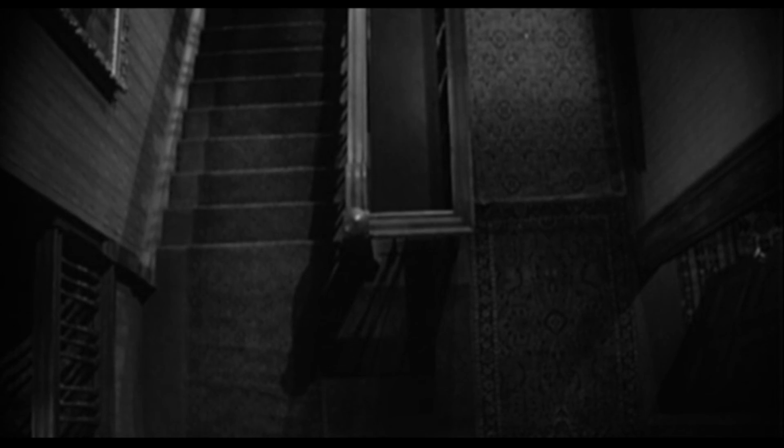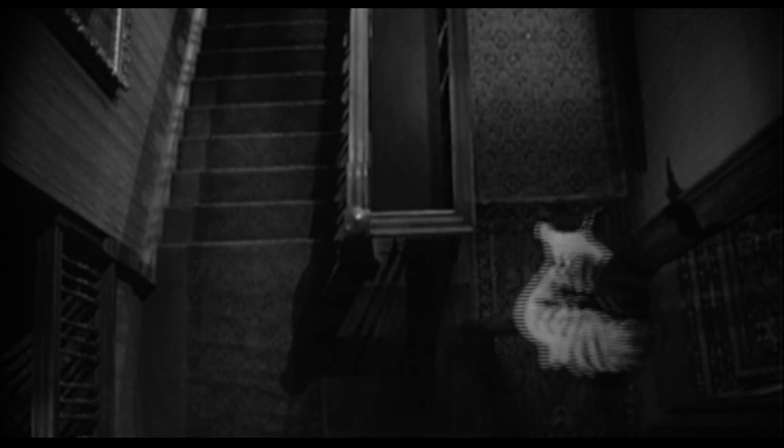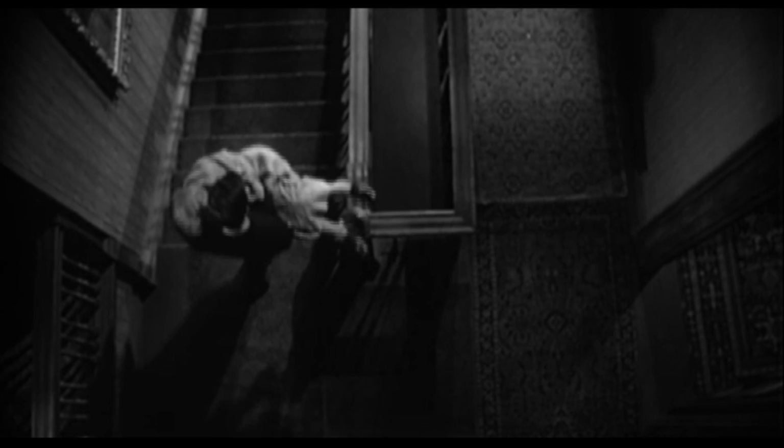In conclusion, Gothic literature has drastically changed over time and has now formed and influenced modern horror films through the use of Gothic conventions and literary techniques.